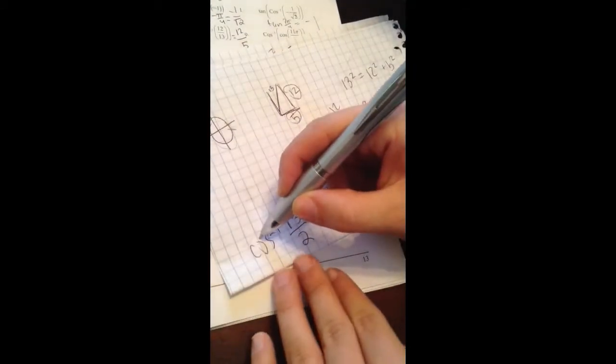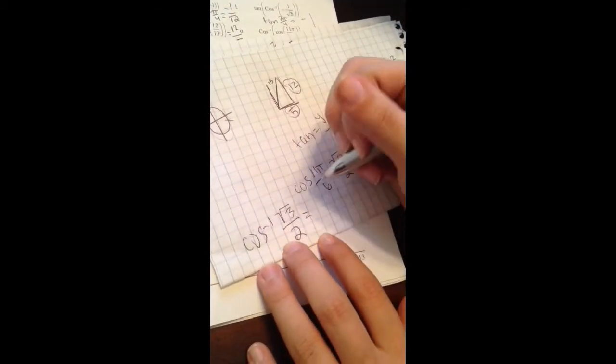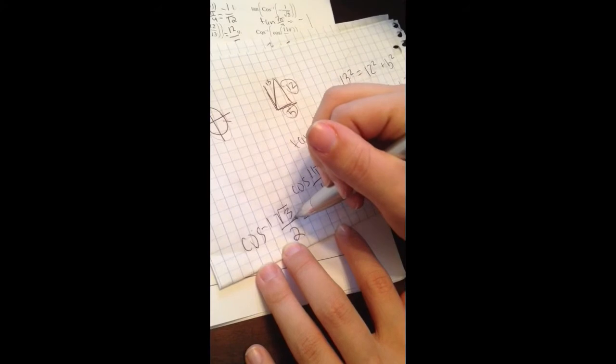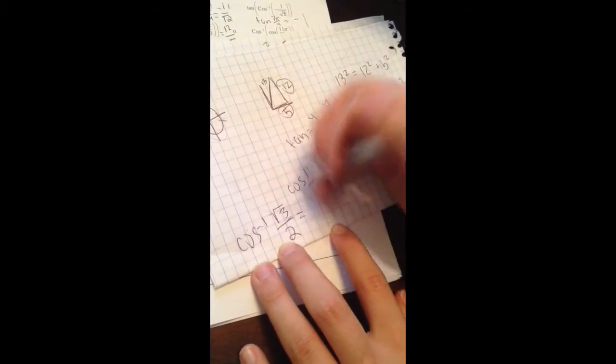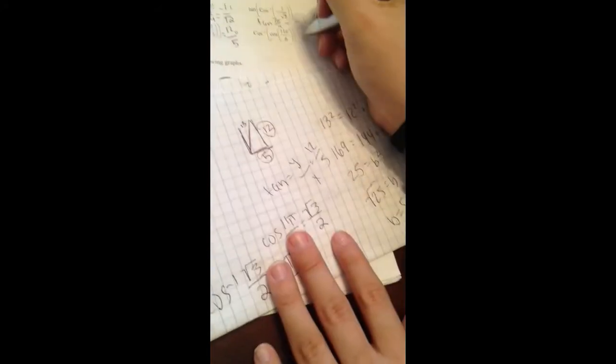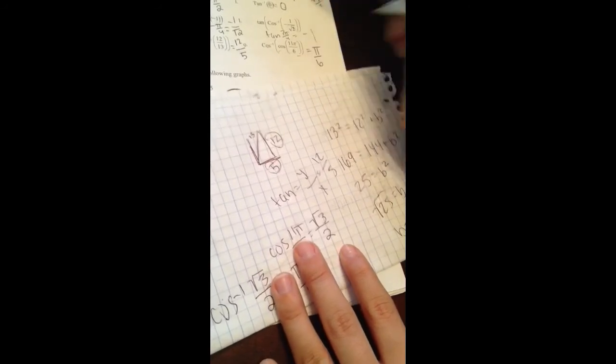And we know that cosine is x, so we just have to figure out that when this is x, it's going to be pi over 6. And that's our answer. Then we're finished.